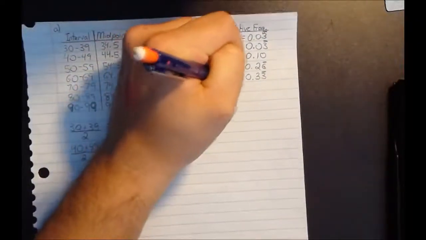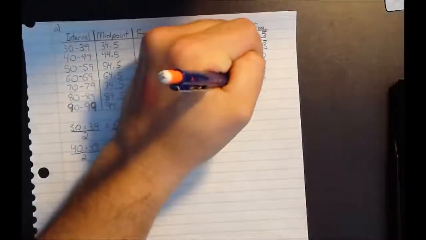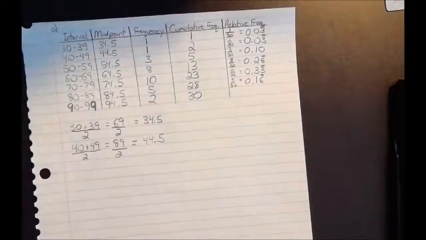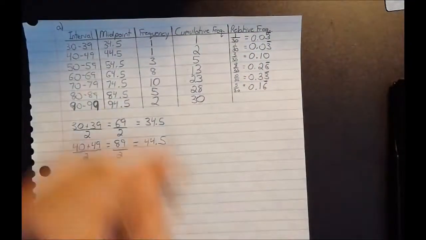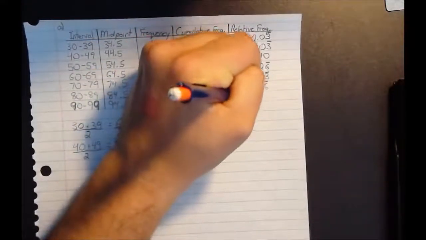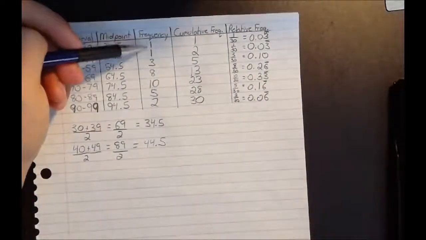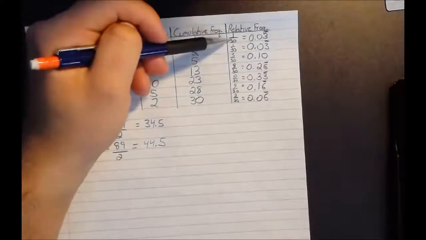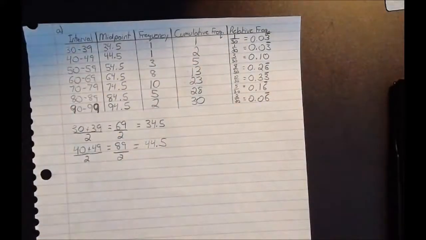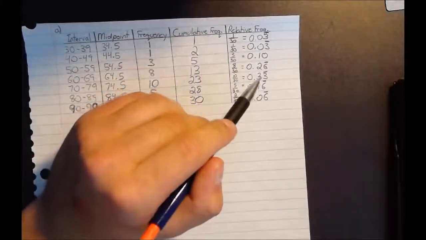5 out of 30 is 1/6. So that will be 0.16 repeated. And finally, frequency of 2 out of 30 equals 0.06 repeated. So again, I've just taken each frequency in the interval and I've divided it by the total number of data points that I have, which is 30. And now that gives me a relative frequency. So again, these are all of the fractions or percents of the total data set.